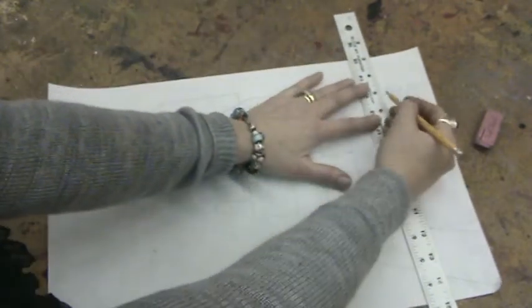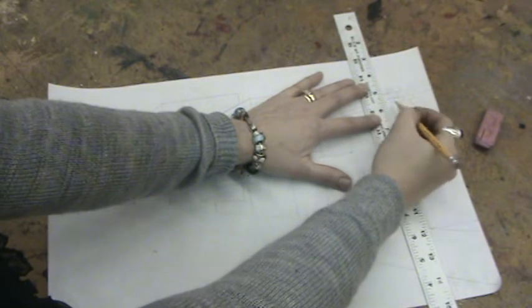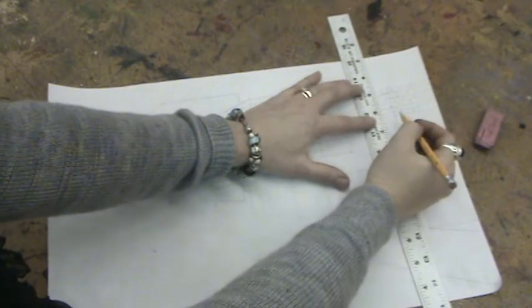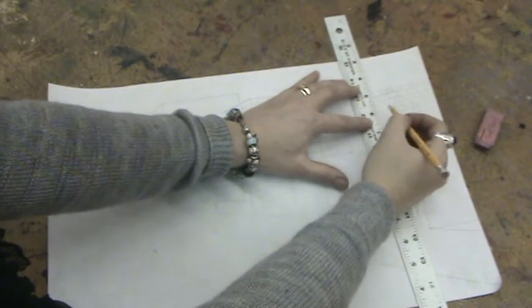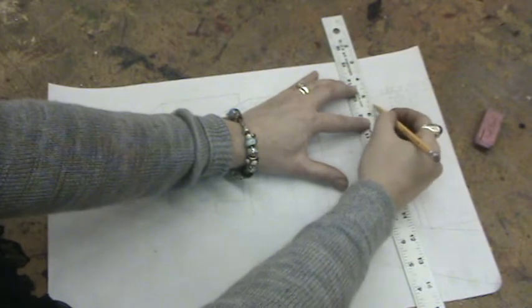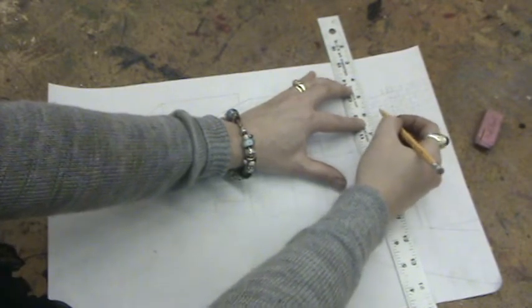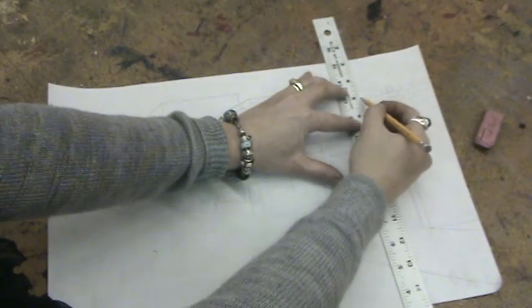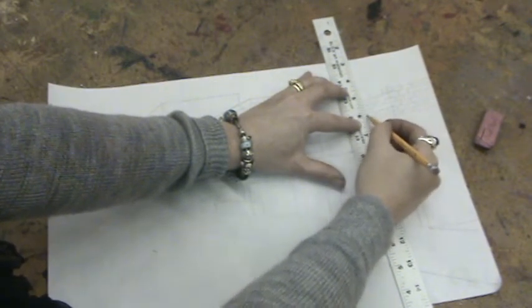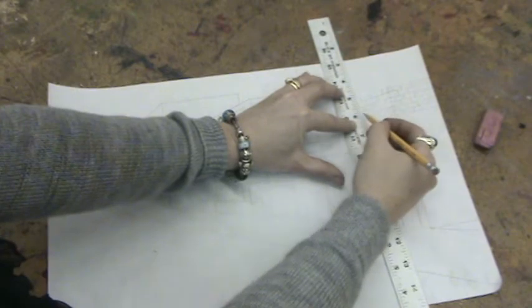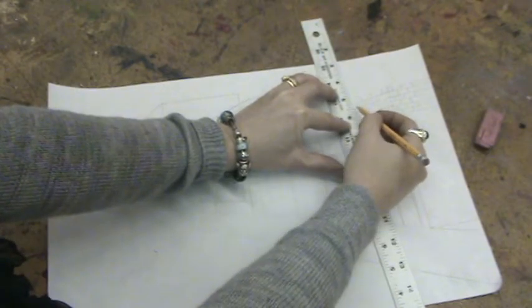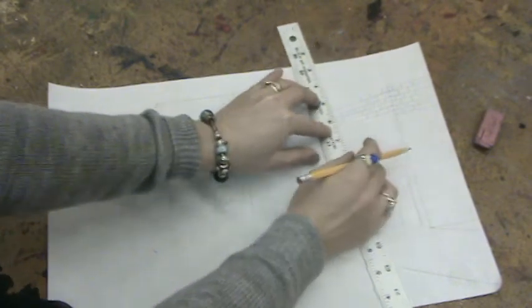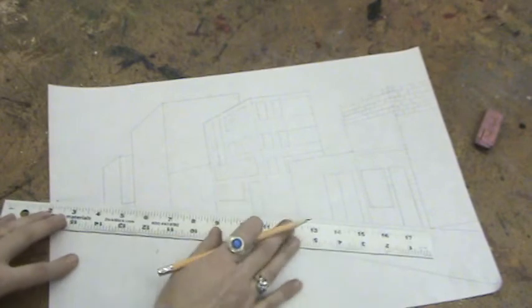And then again, you just make your lines every other row. And as you go back in space, your bricks are going to get smaller. So you're gradually going to move your ruler smaller spaces as you go to the left. These things get smaller and fade as you go back in space. Okay? Now speaking of fading, let's put some windows and doors on these buildings over here.